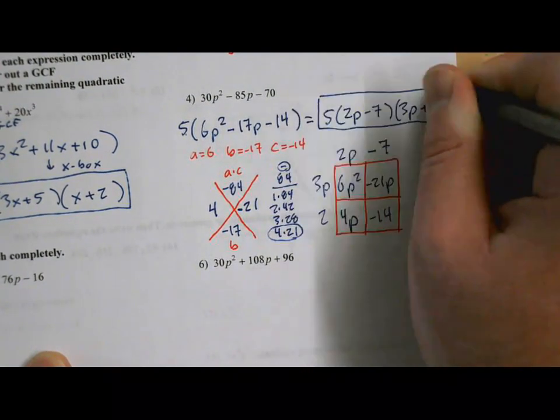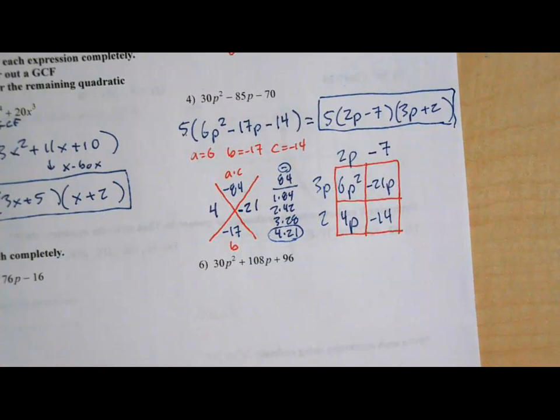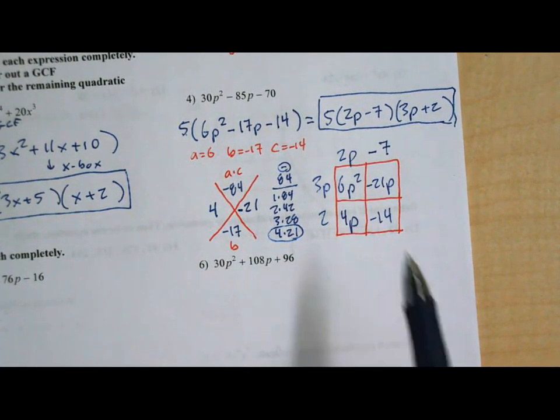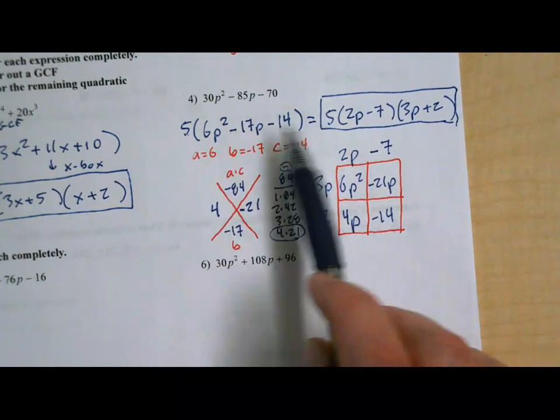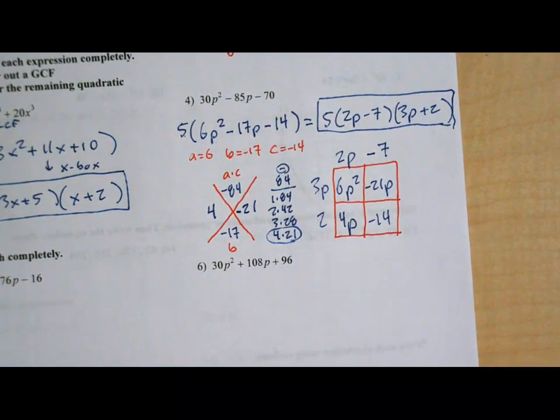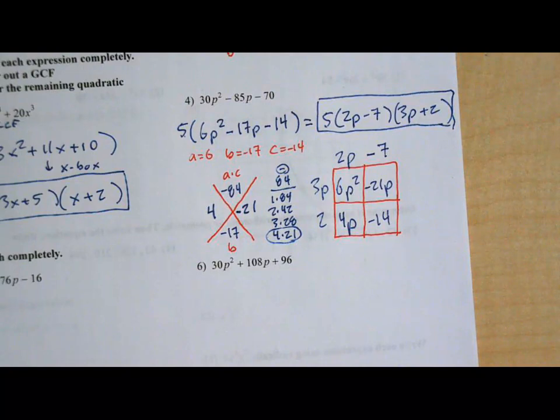All right. So for the folks that are just joining us, today we are just combining together two skills you've been practicing and you've gotten pretty good at. GCF, we take out a GCF, that still lives in our answer, and then we just have to do the X box on what's left over. And you guys are starting to get pretty quick with these. I've noticed on Tuesday, so that's good.